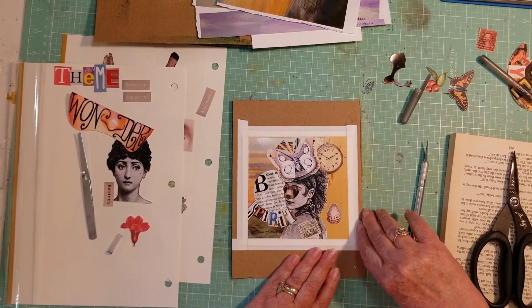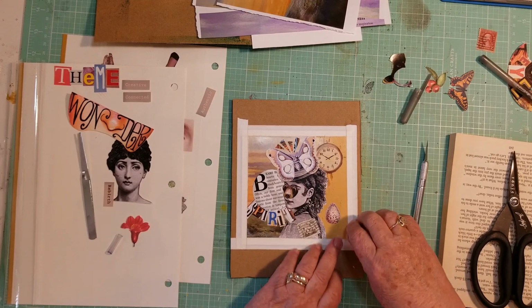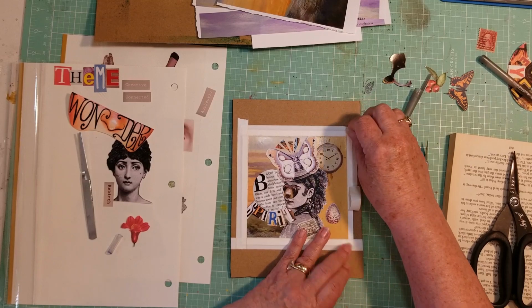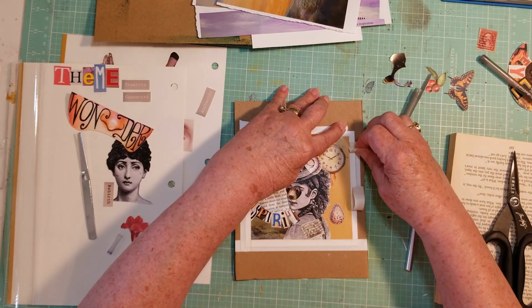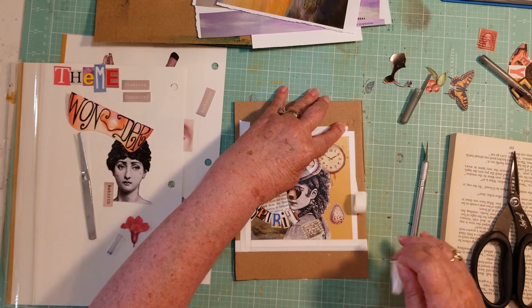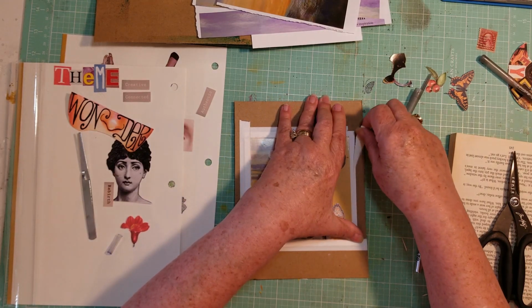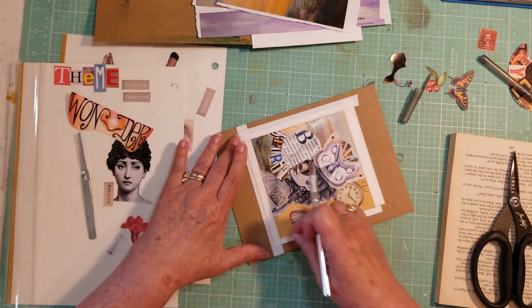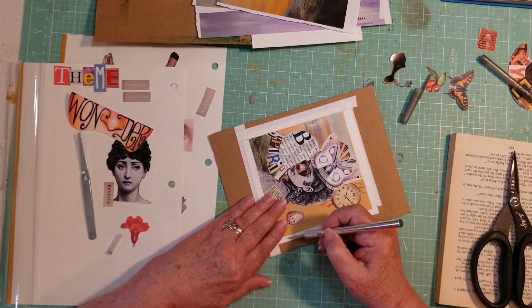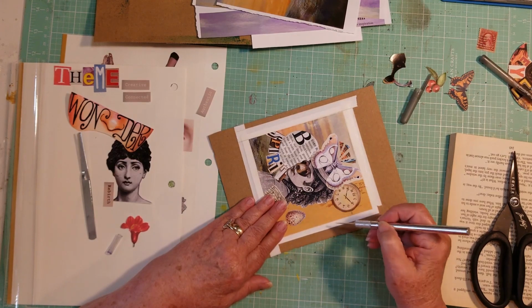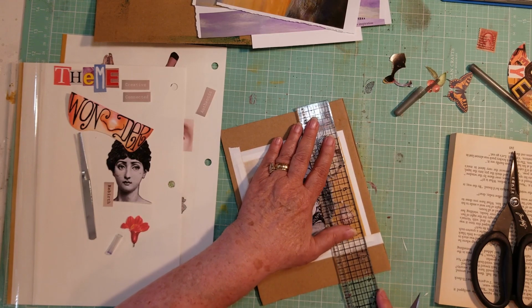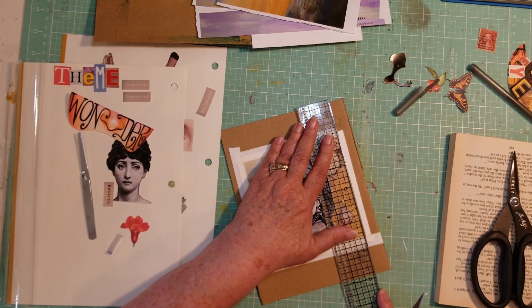You know, when I do collage work, one of the most important things to me is making meaning of the artwork. And the meaning that I have could be very much different from what you read into my collage.